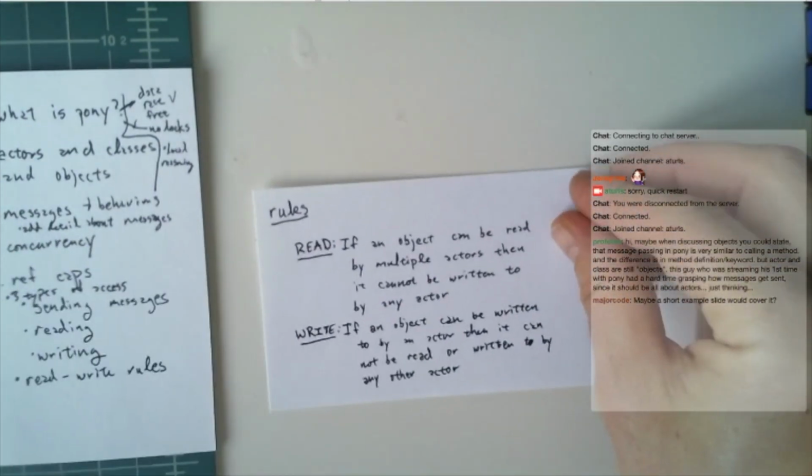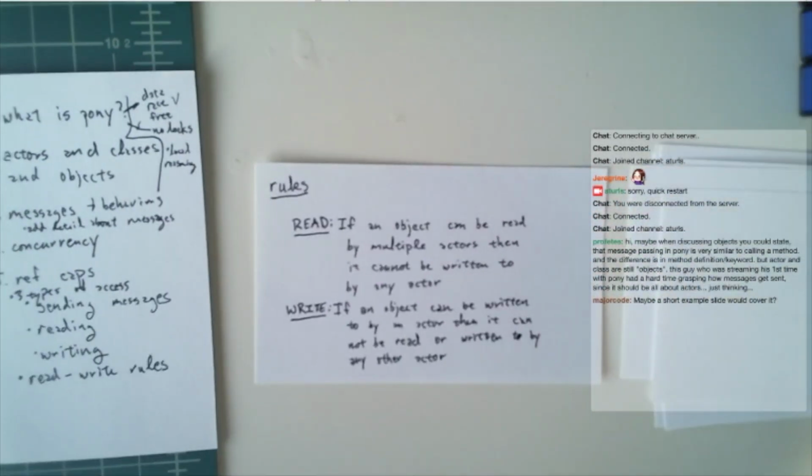And then here's our read and write rules. Again, if an object can be read by multiple actors, then it cannot be written to by any actor. That's the read rule. And if an object can be written to by an actor, then it cannot be read or written to by any other actor. So those are kind of the two sets of restrictions that we have.